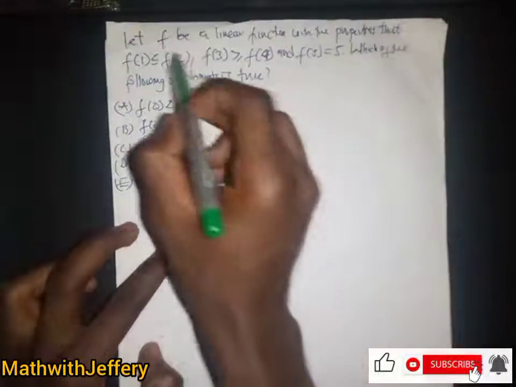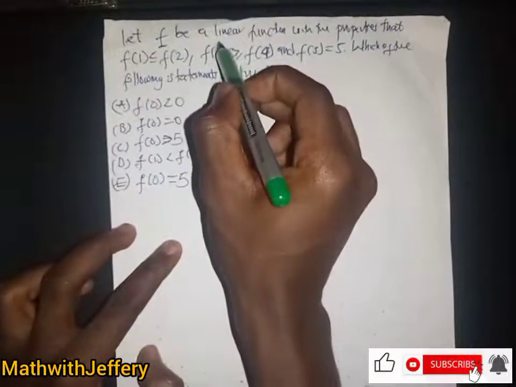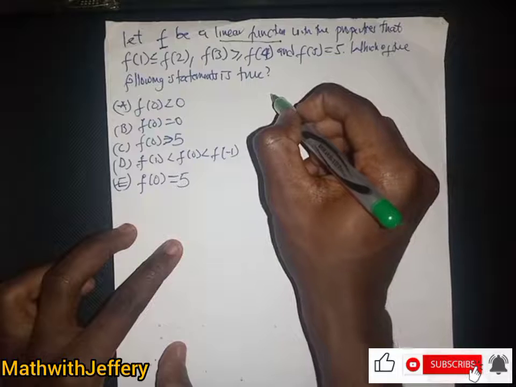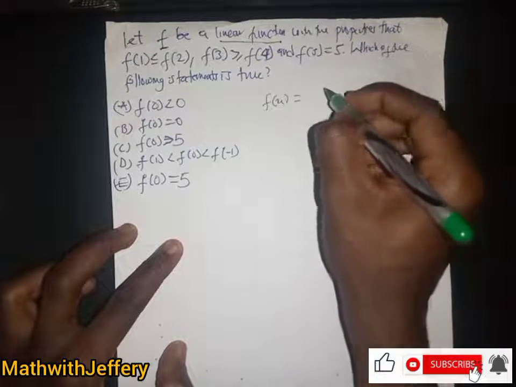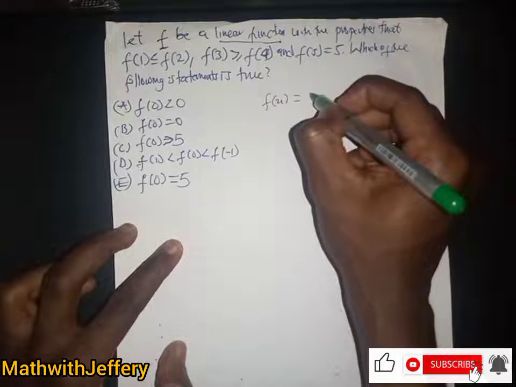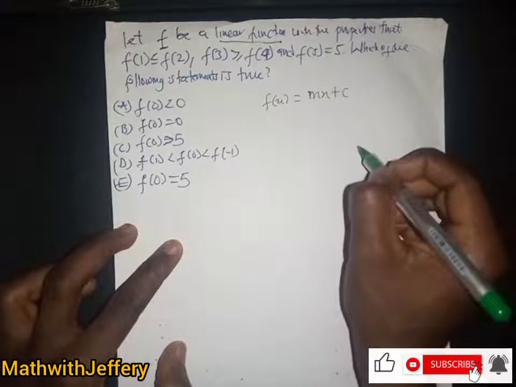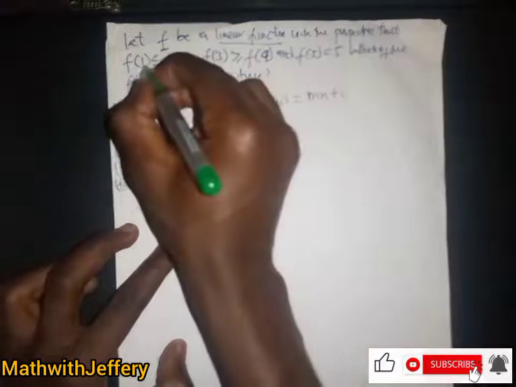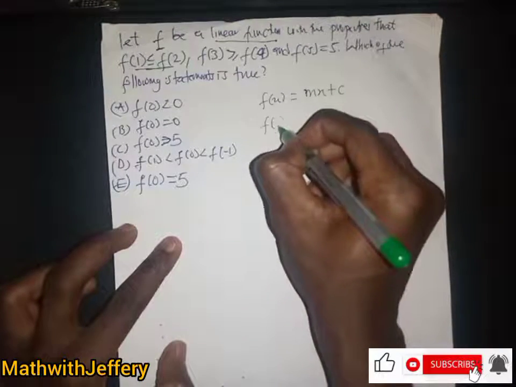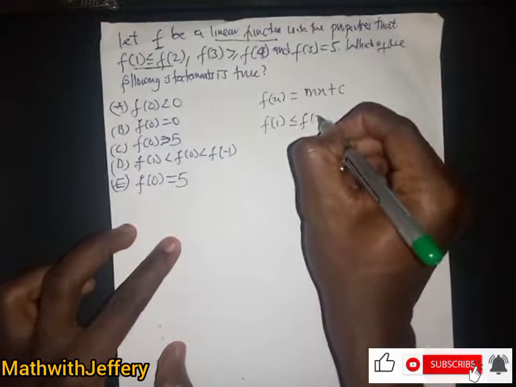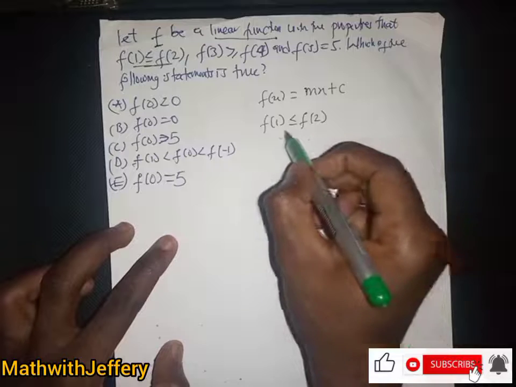Now, f is a linear function, so this implies that f of x is just a linear function which has the equation of a straight line, mx plus c. Now for the first condition, we have f of 1 less than or equal to f of 2.